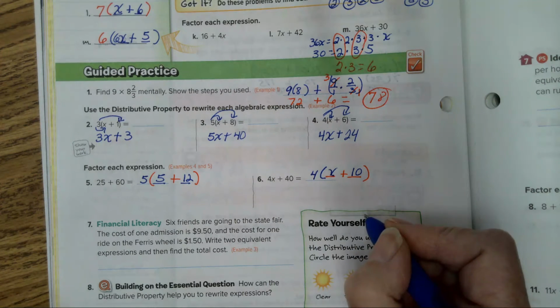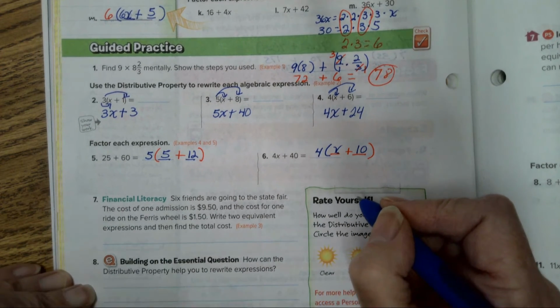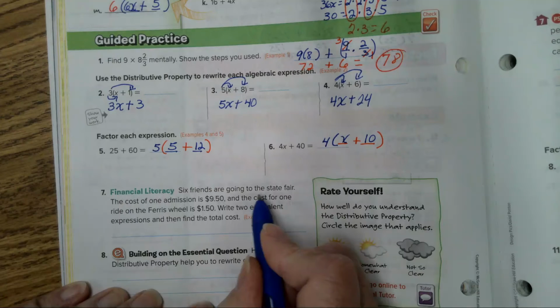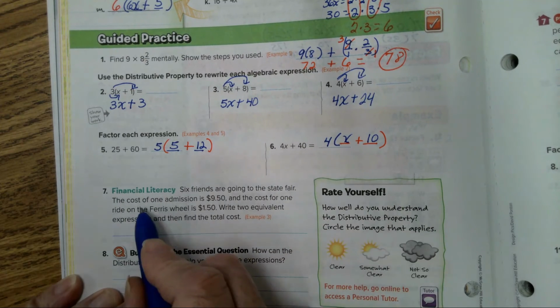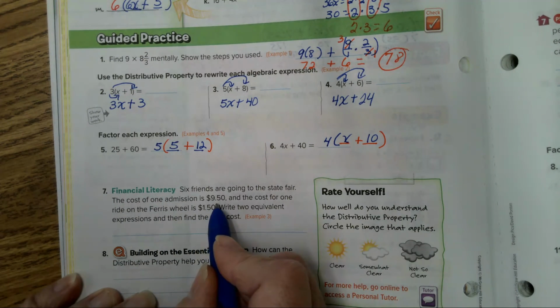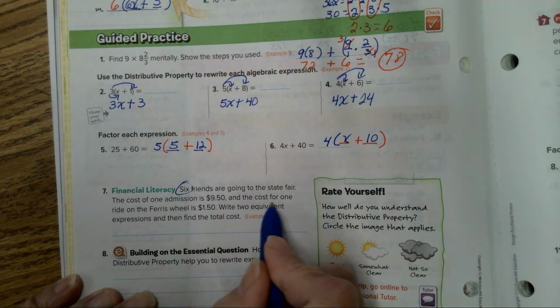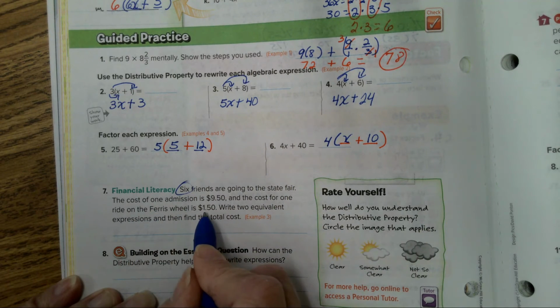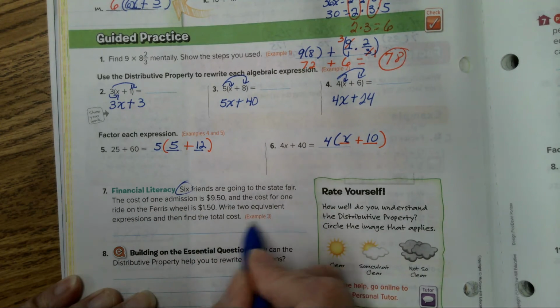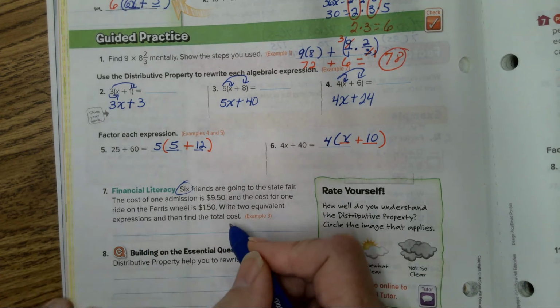Now we're ready to do number 7. 6 friends are going to the state fair. The cost of one admission is $9.50, and the cost for one ride on the Ferris wheel is $1.50. Write 2 equivalent expressions and then find the cost.